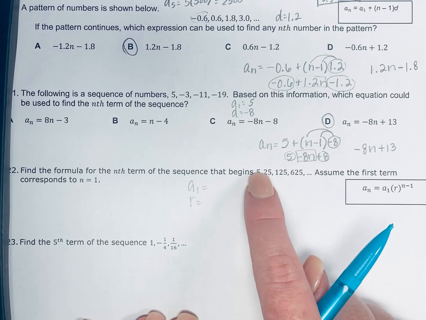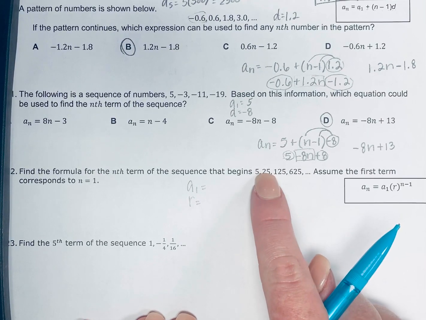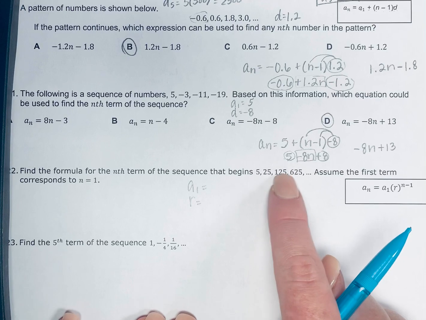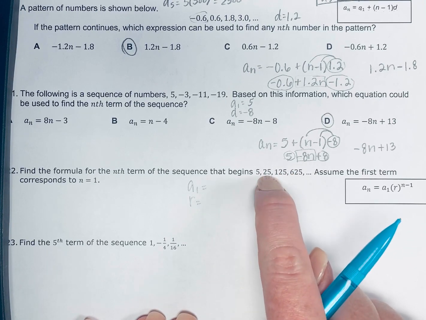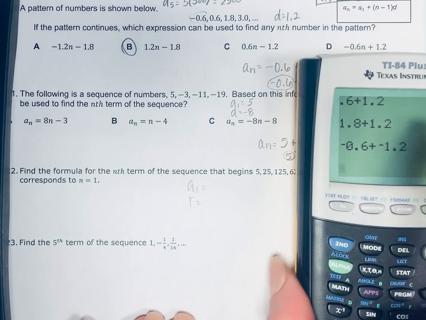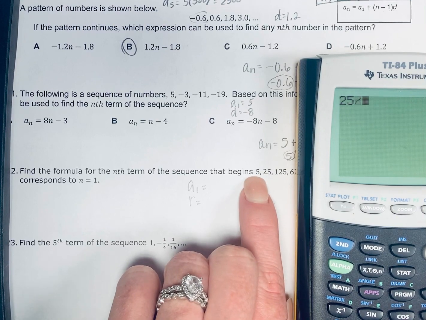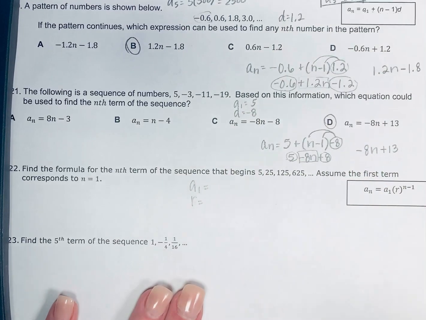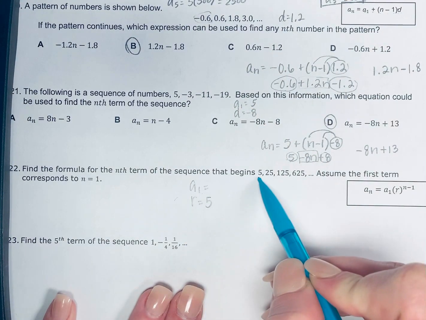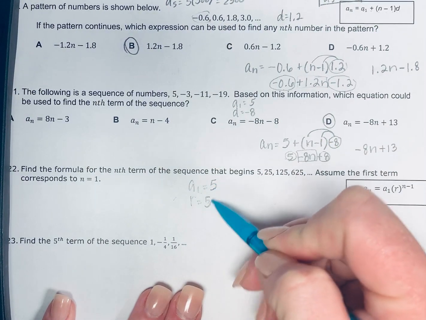So let's look at the sequence. What do I multiply to 5 to get to 25? And then from 25 to get to 125, and from 125 to 625, okay? The best way to figure this out is take one of the terms and divide it by its previous term. So if I take 25 and I divide it by its previous term, 5, it looks like I'm multiplying by 5. So my r would be 5. Okay, my first term in this sequence is also 5. So I have the two pieces that I want.